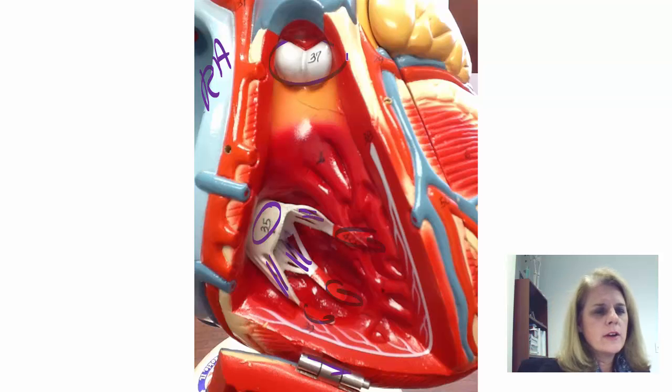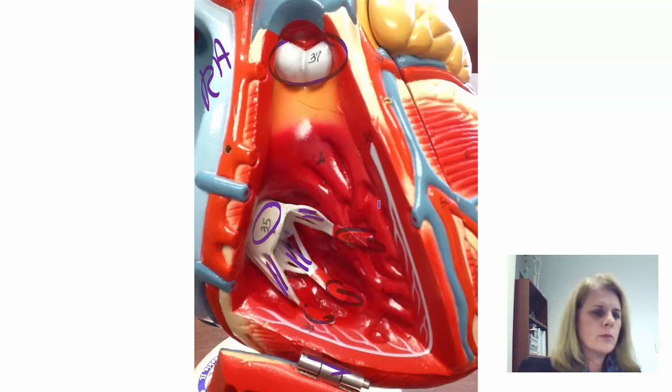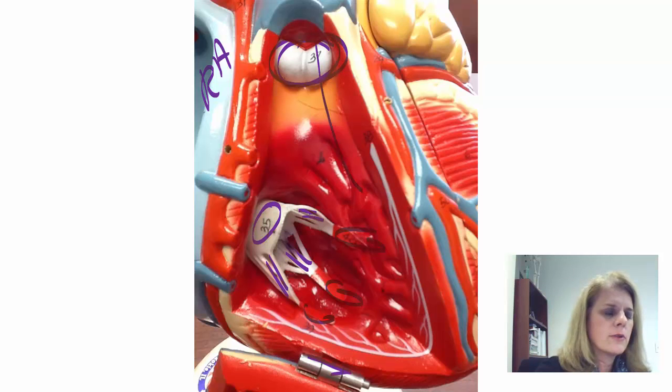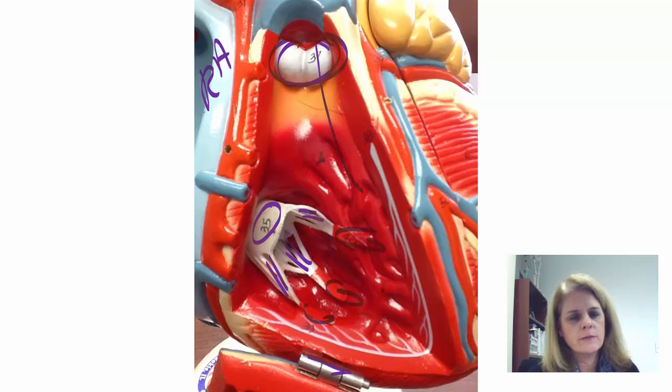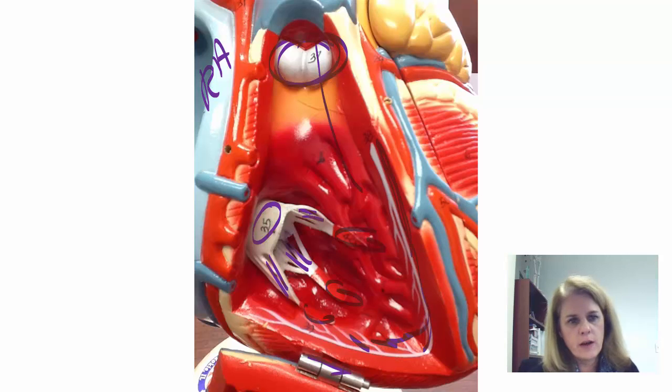This is the pulmonary semilunar valve. So when the heart contracts, it's going to force blood up to the pulmonary trunk. It's going to go through that pulmonary semilunar valve. Again, they've got the cardiac conduction system labeled. And so you have the right bundle branch, this white bundle branch here, and then the little fibers coming off of it are your Purkinje fibers.